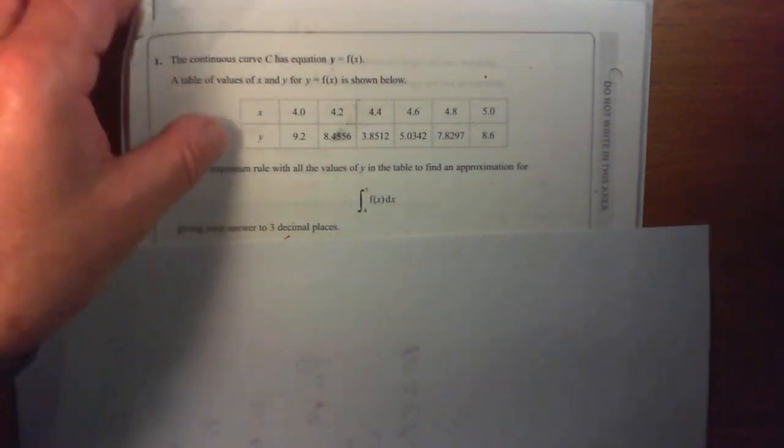Hopefully you can read this. It's starting off with the trapezium rule question. There's not a great deal I can say on this. The major error that people make is in the bracketing, and so that's about it really.